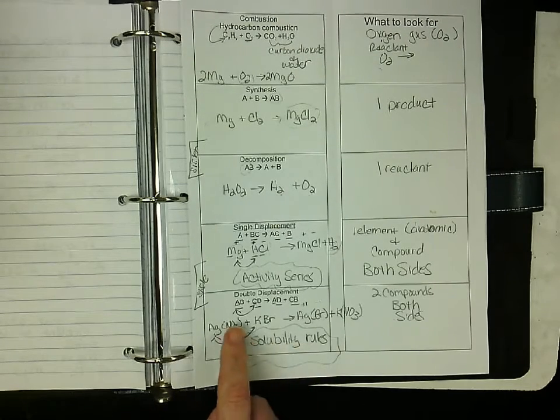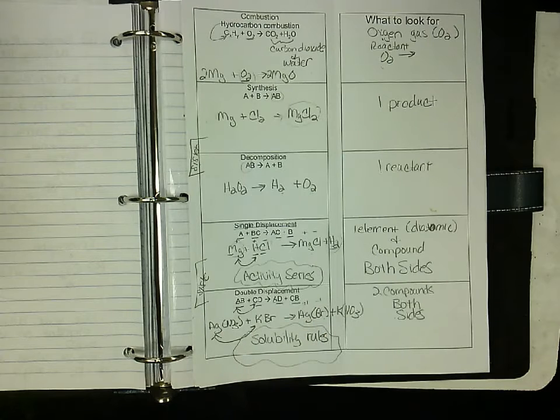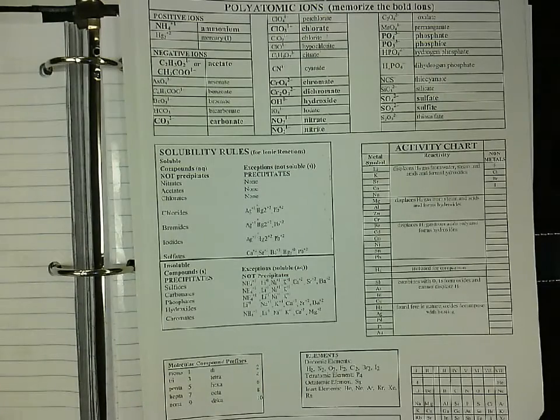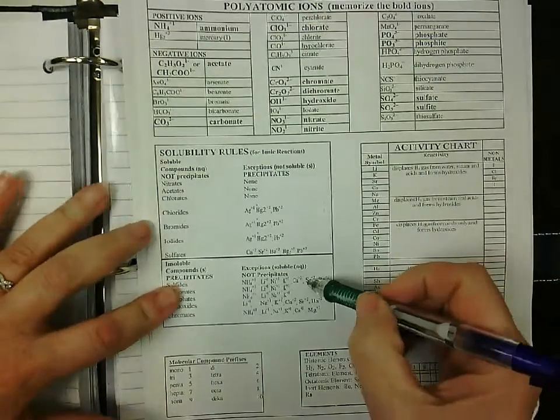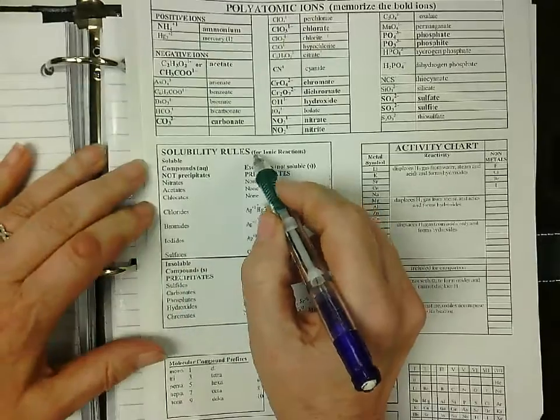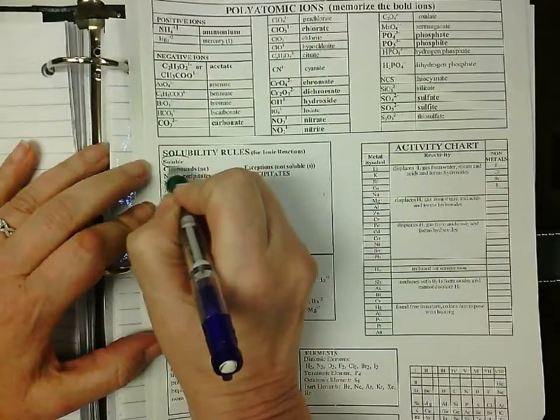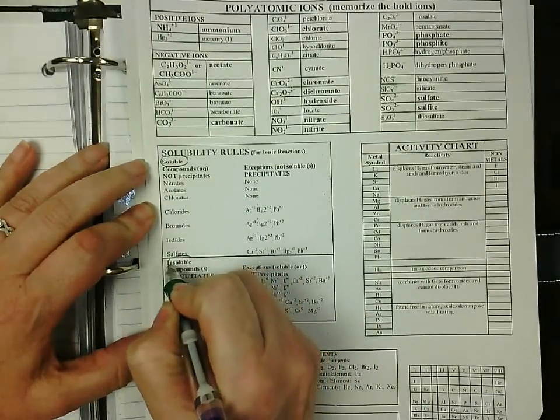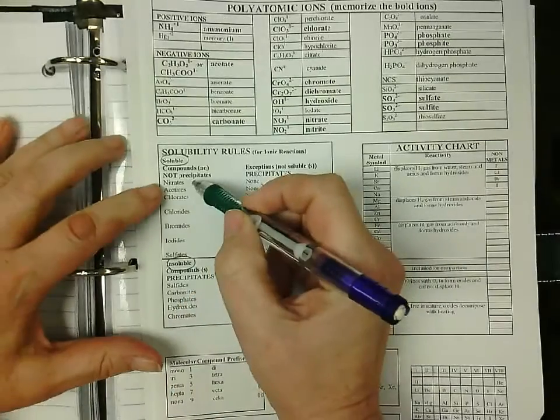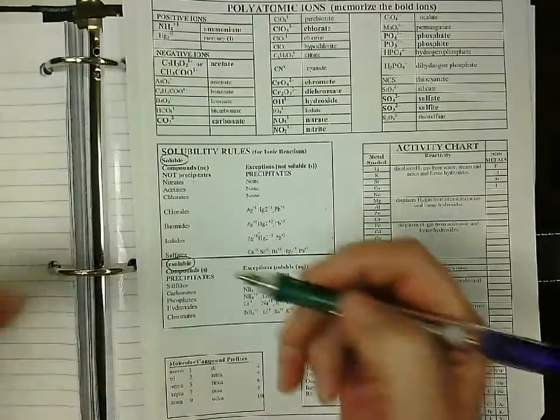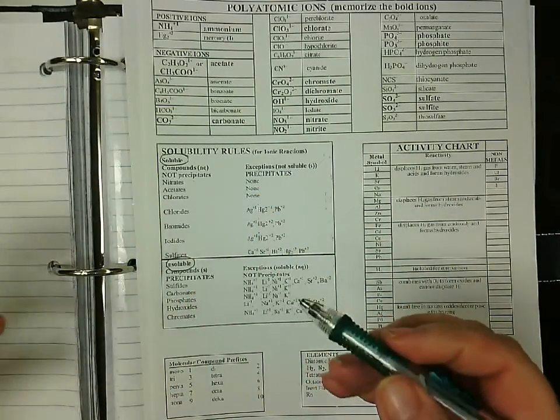Now, one thing to note is we're always going to write out the full reaction and then decide if it's a no reaction. So let's see how we do that. The first thing you need to do is pull out your reference sheets, and we need to take some notes on that. So here's your reference sheet. In this box is our solubility rules, and it is broken down into soluble compounds and insoluble compounds, and it's all listed by its anion, or the end of a compound.